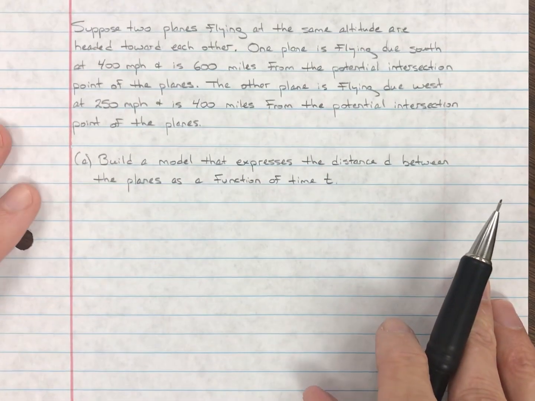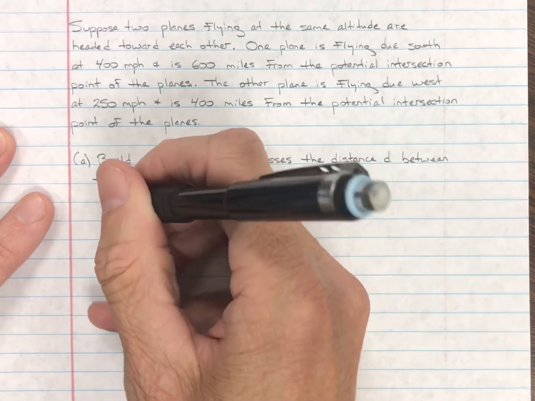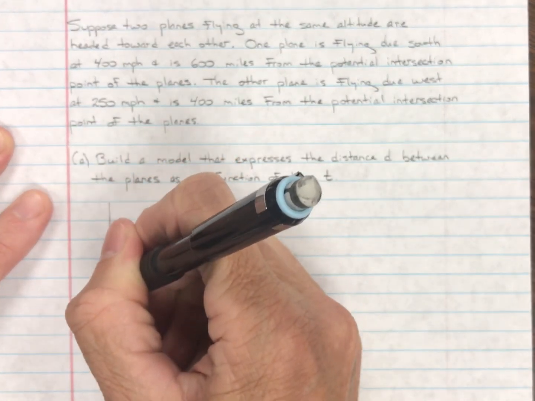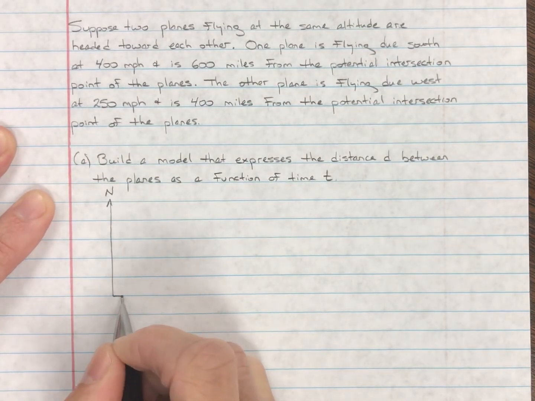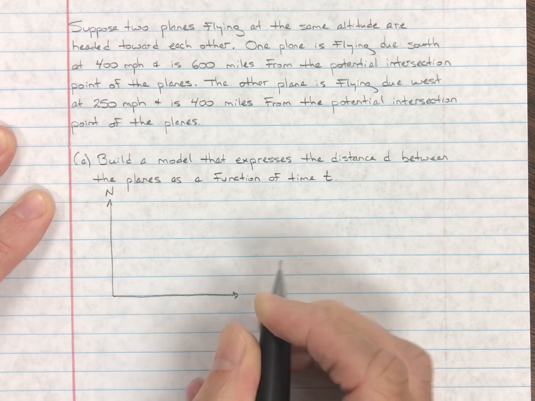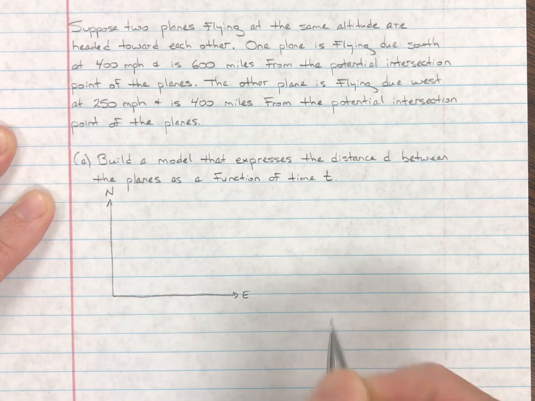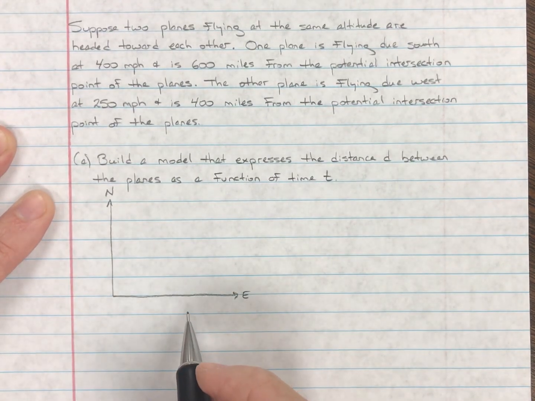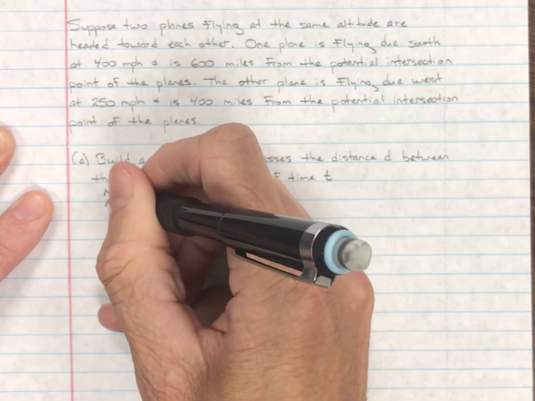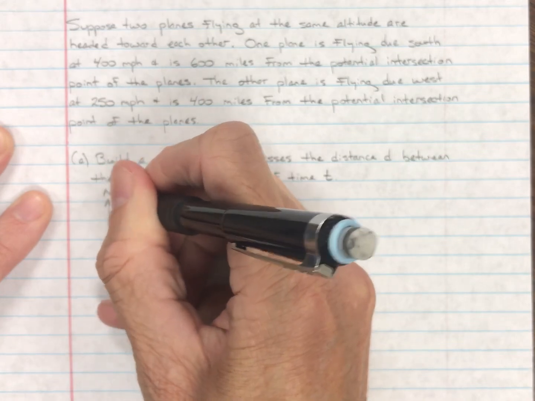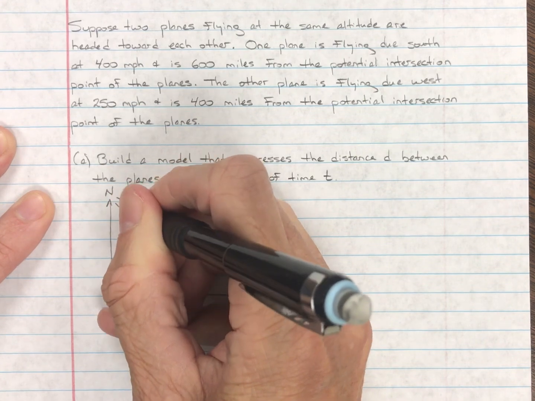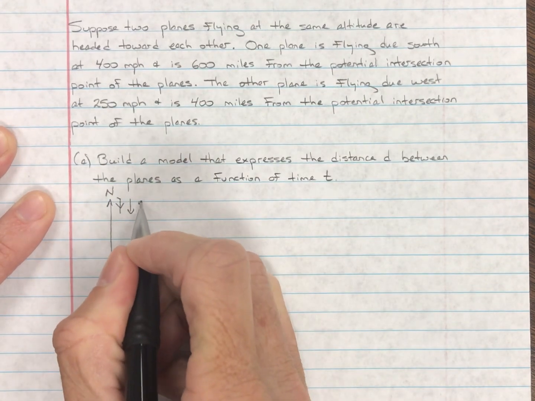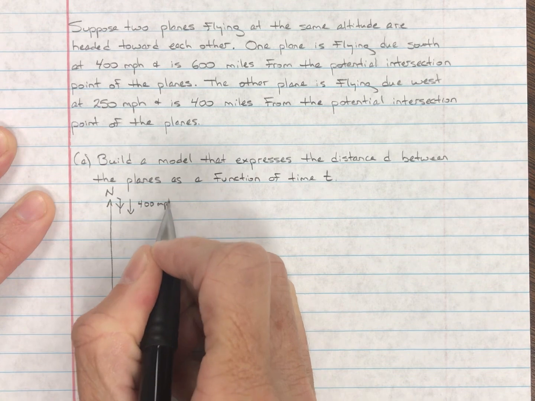First things first, let's get a picture in here. Here is going to be north, and here is going to be east. Okay, XY coordinate. One plane is flying due south. So here's my south flying plane coming this way, at 400 miles per hour.